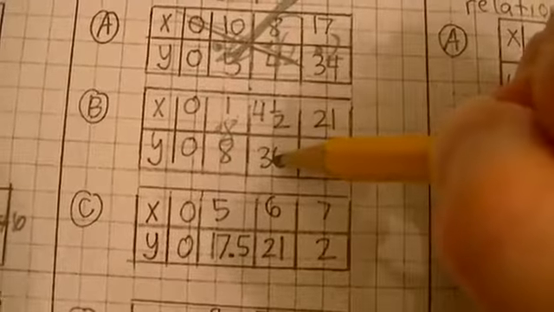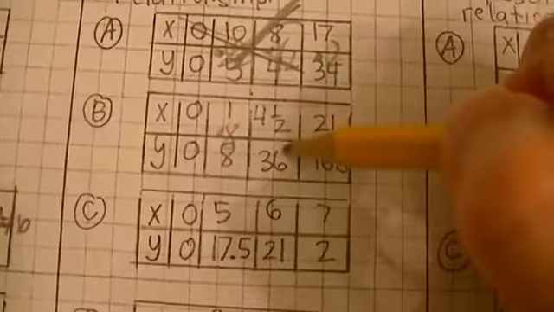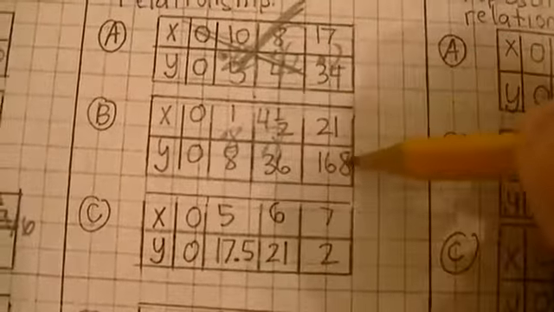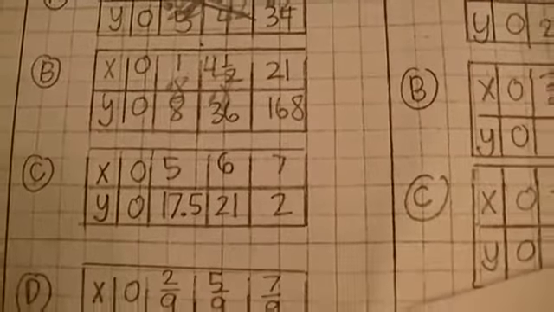So that's not it. Okay, 8 divided by 1 is 8, so we're timesing by 8. Is 4 1/2 times 8 36? Nope. Wait, yes it is. Okay, 168 divided by 21. Okay, that's 8. So this is probably the answer.